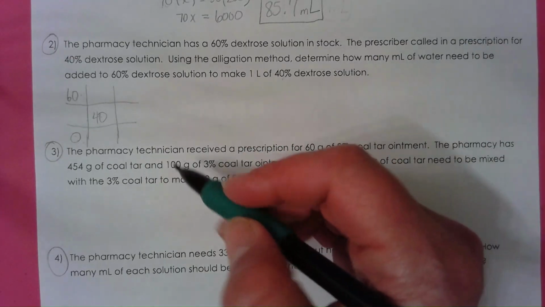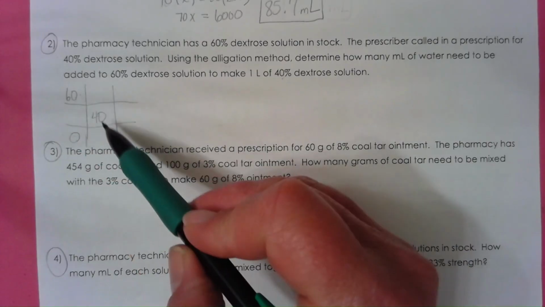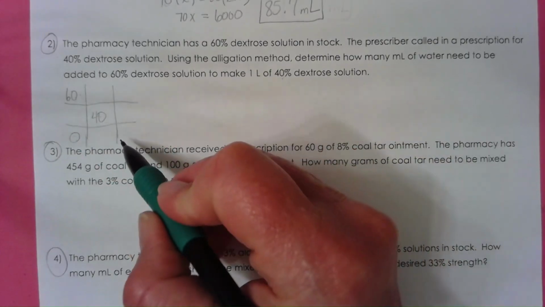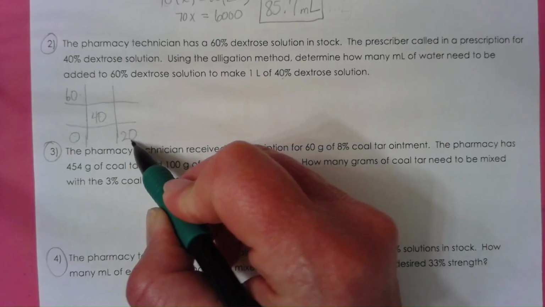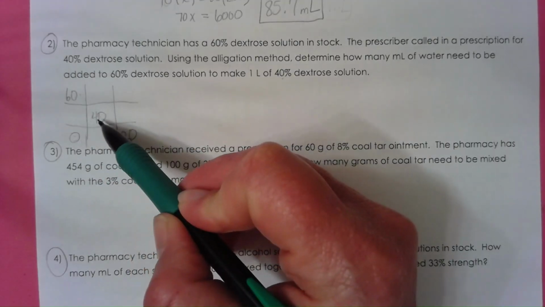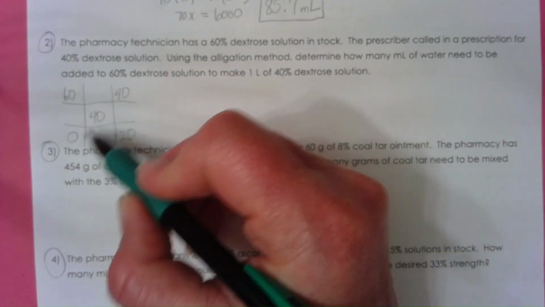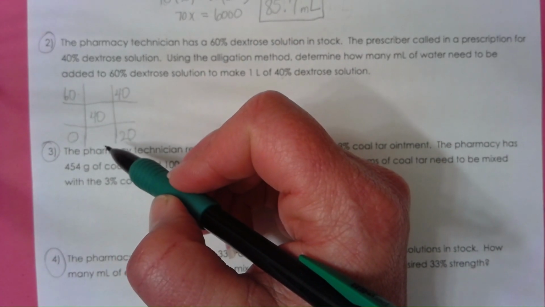Okay, so I'm going to walk you through this. The first thing I'm going to do is take 60 and subtract 40, and I'm going to write the answer, 20, right here at the bottom. And then I'm going to take 0 minus 40, which is 40, right? We don't do negative numbers.